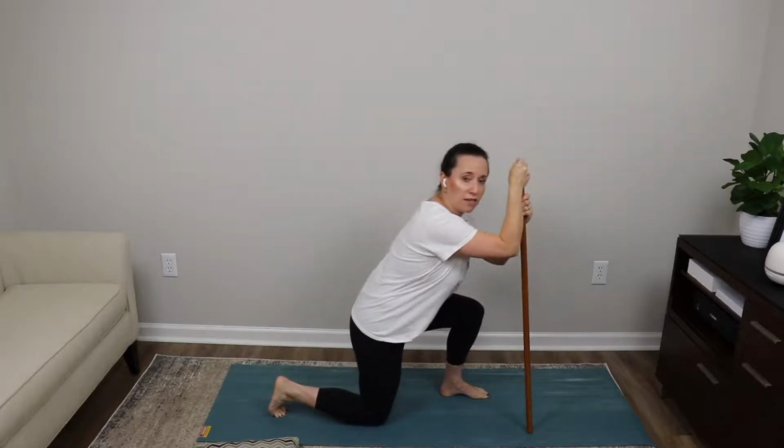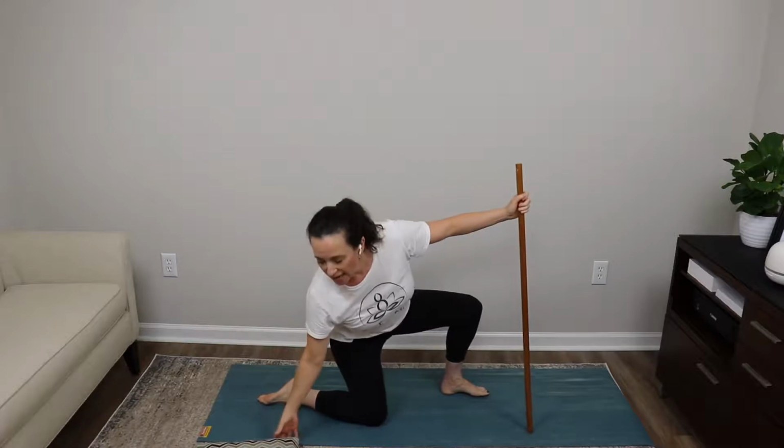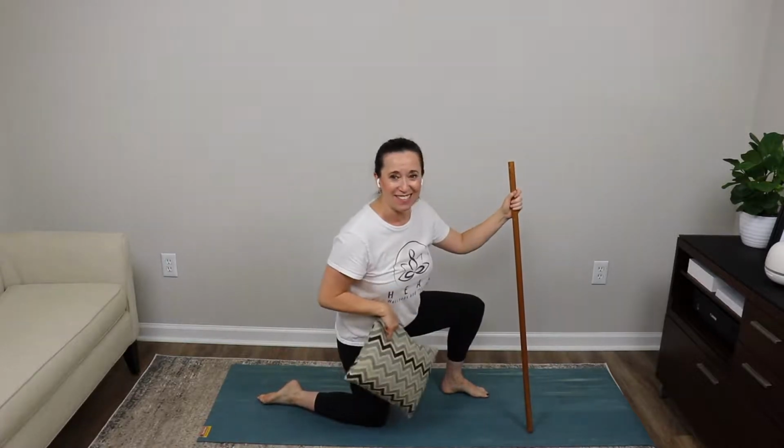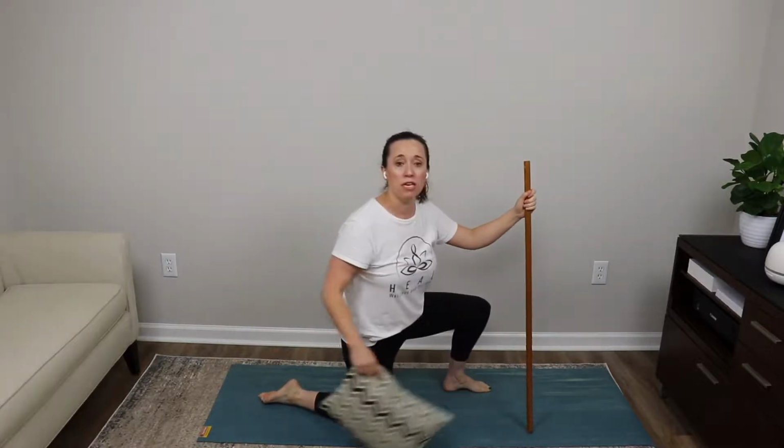Now, changing your feet back again to place the right leg back, using your stick, both hands if you need to. Gently allow yourself to come down onto your right knee. If you've got a sensitive knee, you might have a pillow nearby. Since I asked you to get one, you can place that underneath your knee, or you can double or triple your yoga mat, whatever feels comfortable for you.